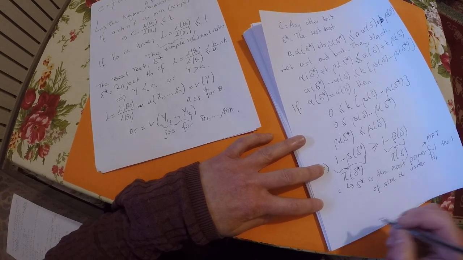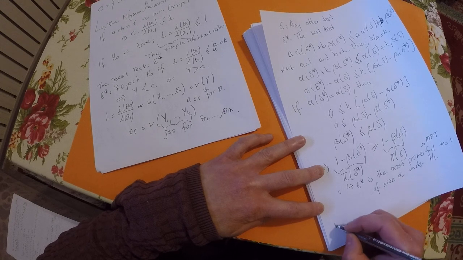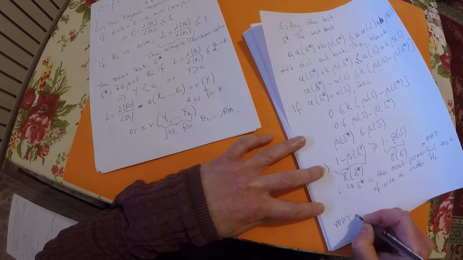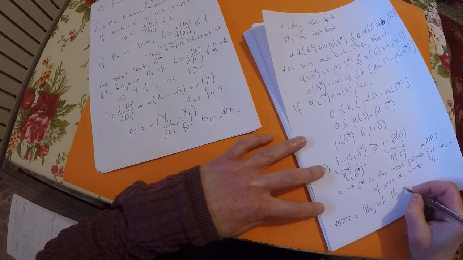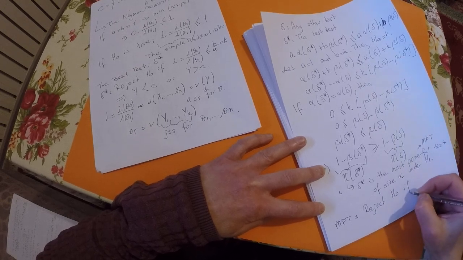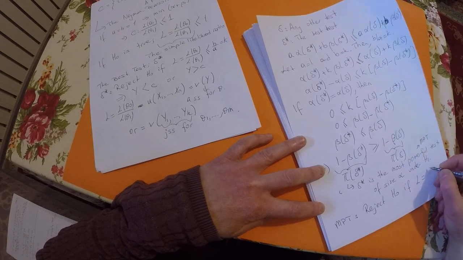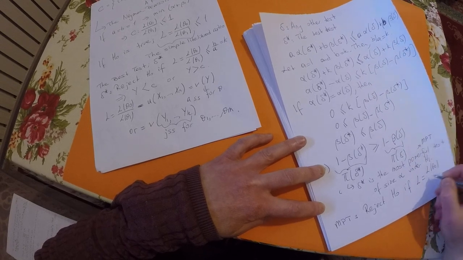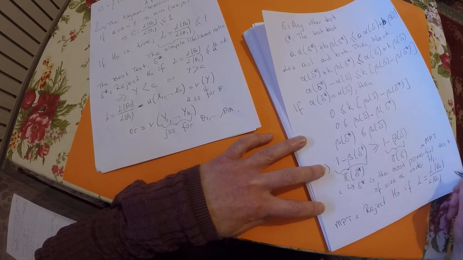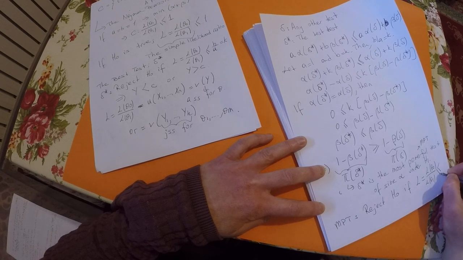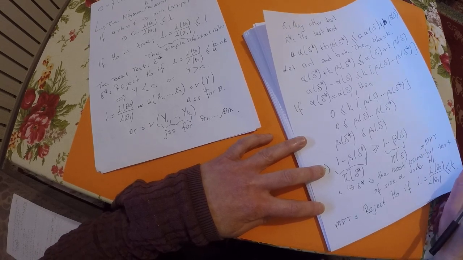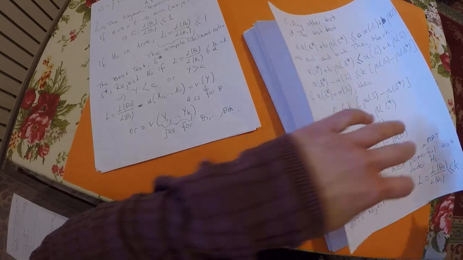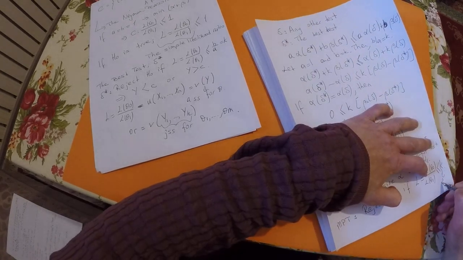And then our testing procedure. So MPT will be: reject H0 if the simple likelihood ratio is less than or equal to k. There is an equality sign, be careful about that. Now k is unknown, so we need to define the value of k.